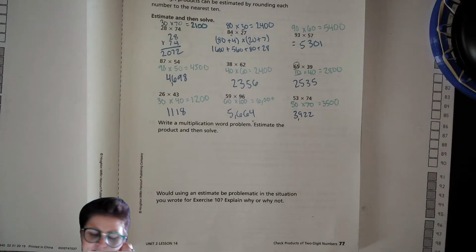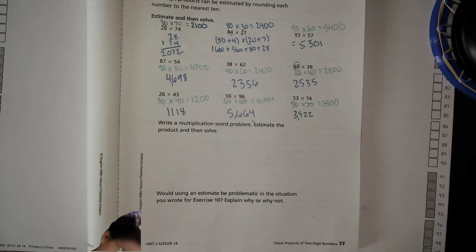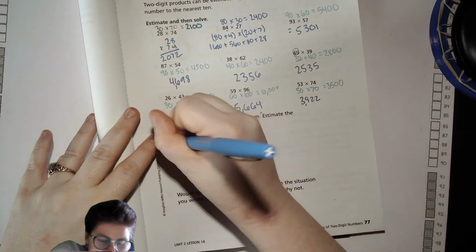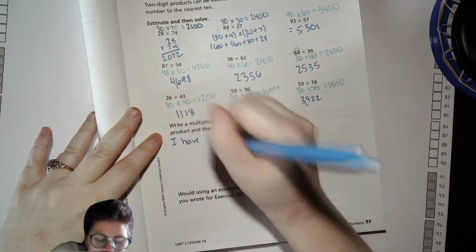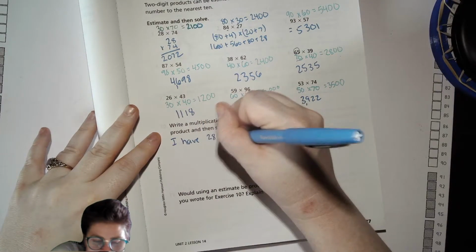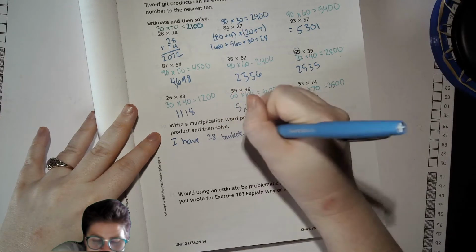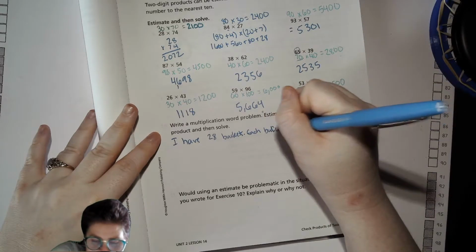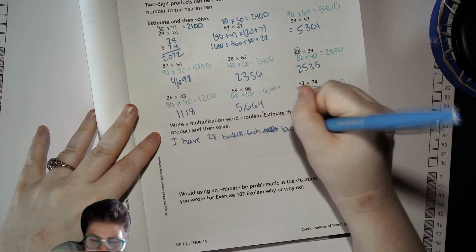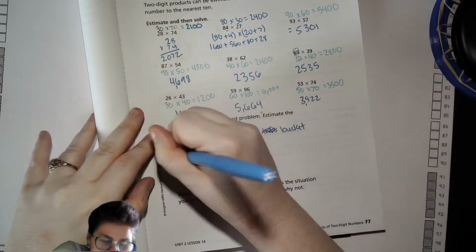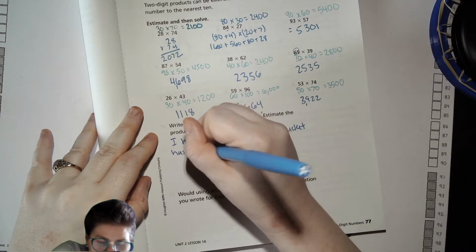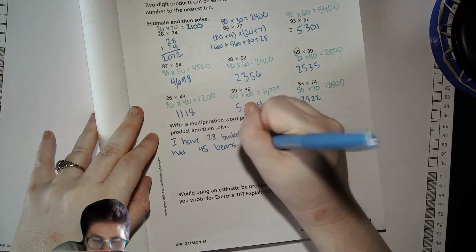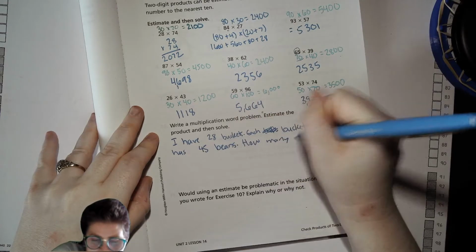Write a multiplication word problem, estimate the product, and then solve. So, let's see. I have 28 buckets. Each bucket, B-U-C-K-E-T, each bucket has 45 beans. How many beans?